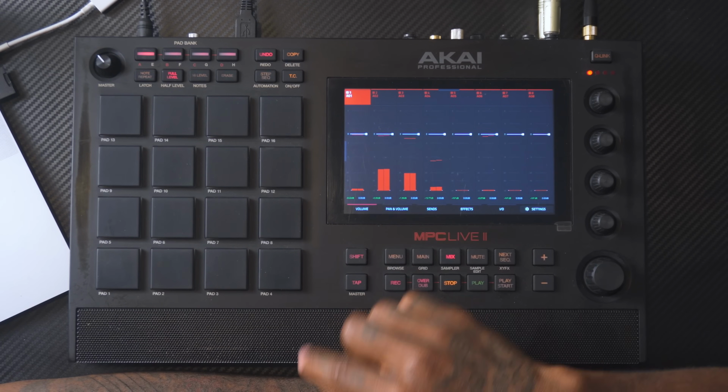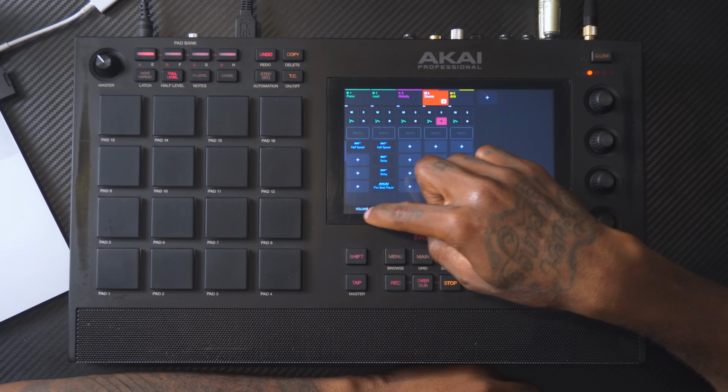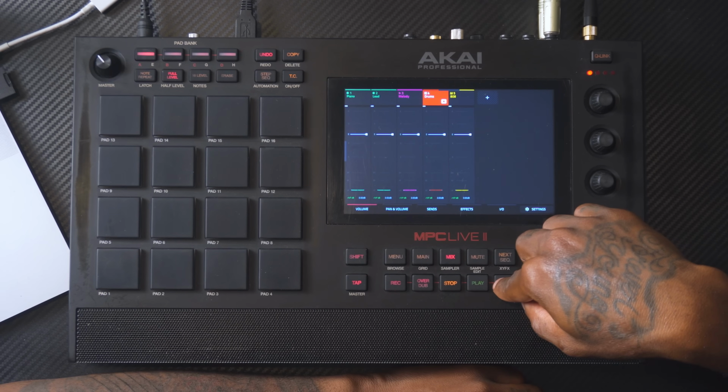Now, step number 2 is going to help you achieve balance in your mix. And this is honestly 80% of your mixing right here. And this is leveling your sound. So we go back to volume. I put everything at 0 again. Take this off of solo, go to volume again, and let's see where everything is at.